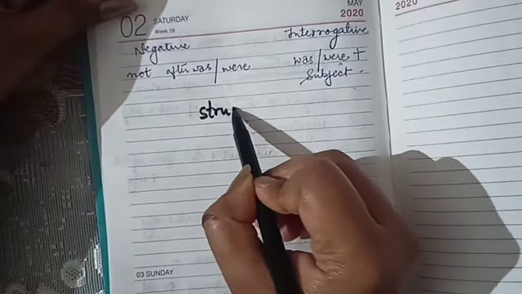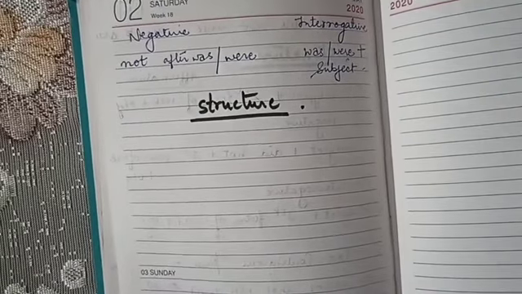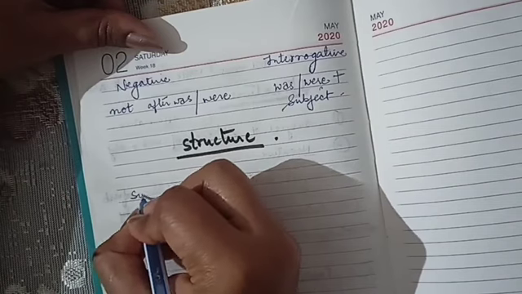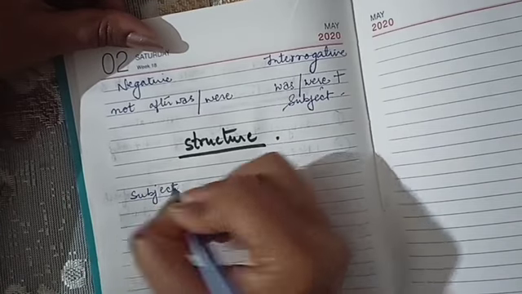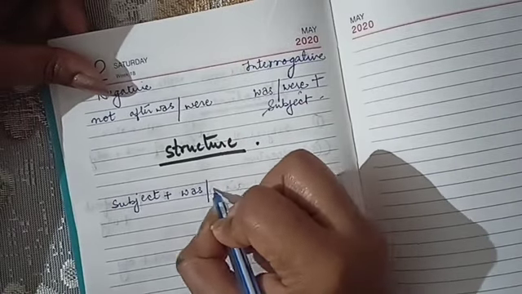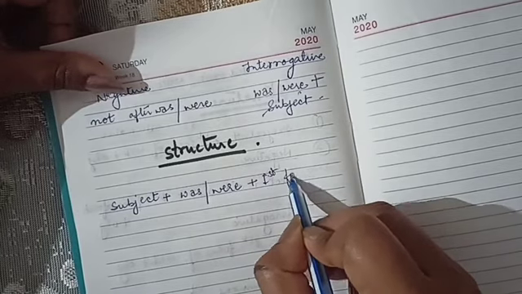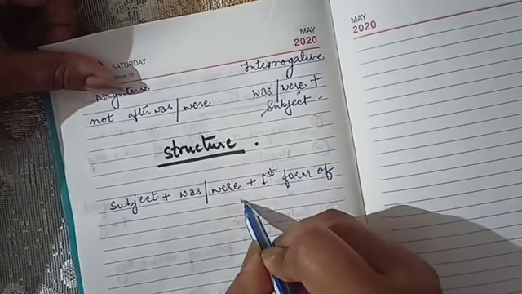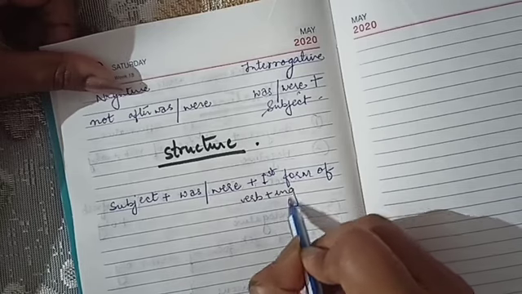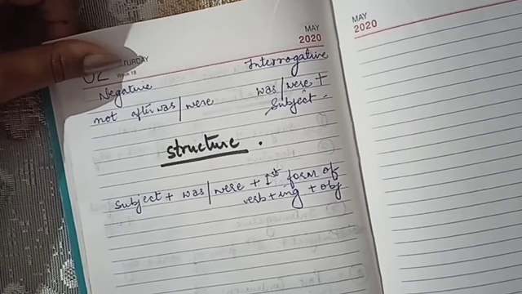So, what is the actual structure of your past continuous tense? Subject, was or were, plus first form of verb in ing form, plus object. So this is the structure of your past continuous tense.